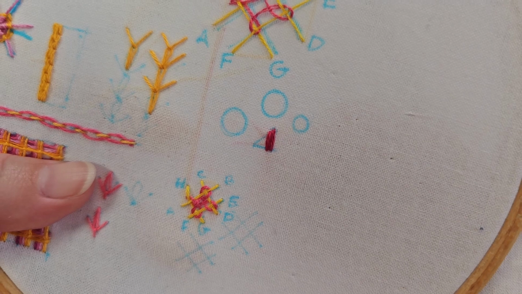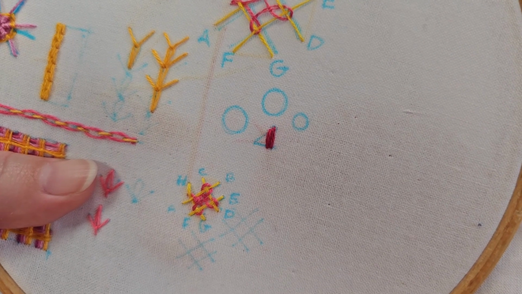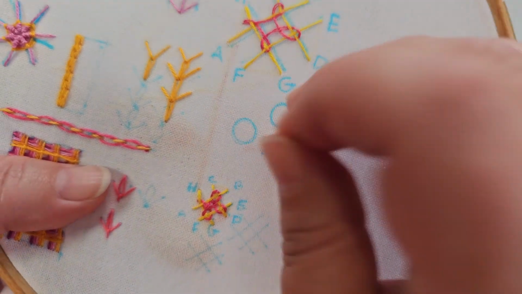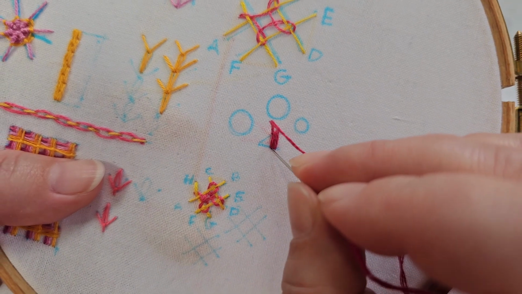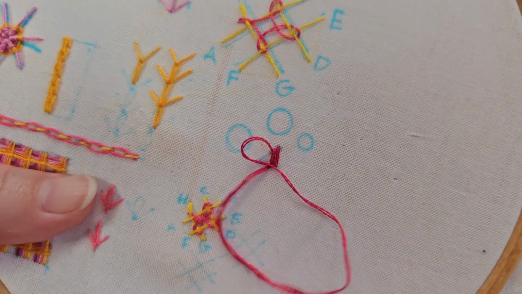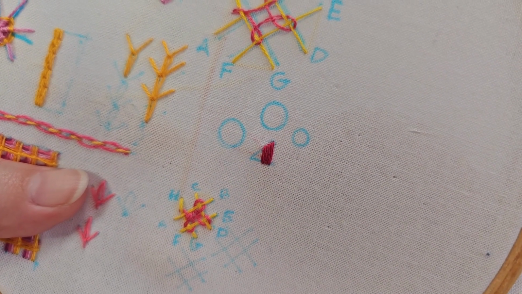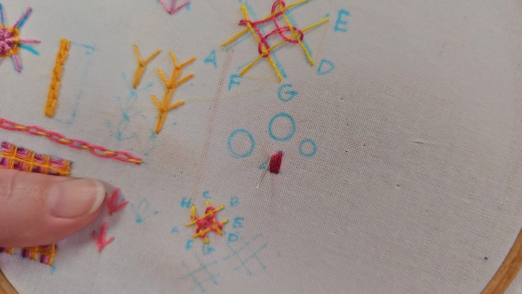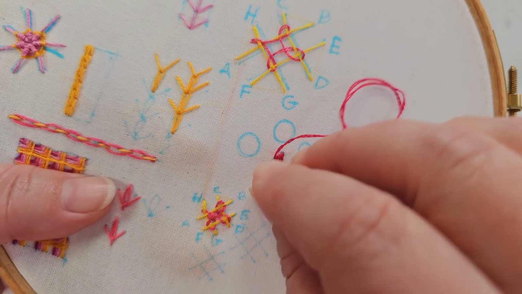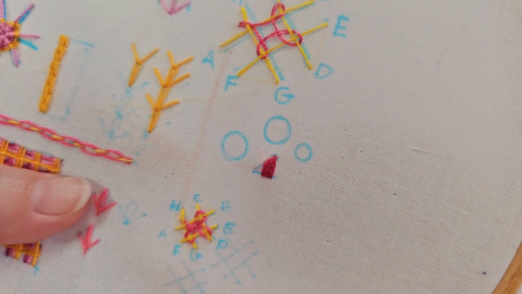I can't quite get the needle to go in the spot where I want it. There we go. And again, at the bottom I just come one stitch to the side. And I just keep following the shape.